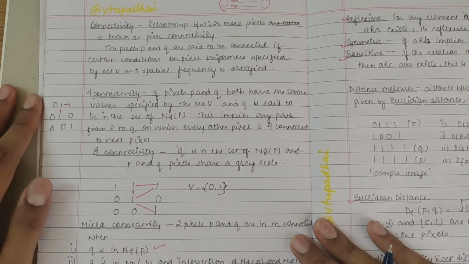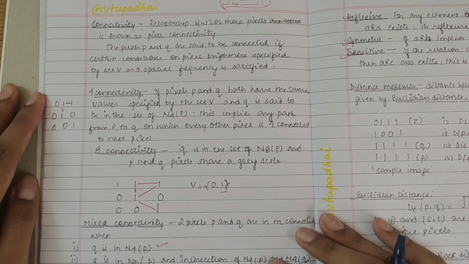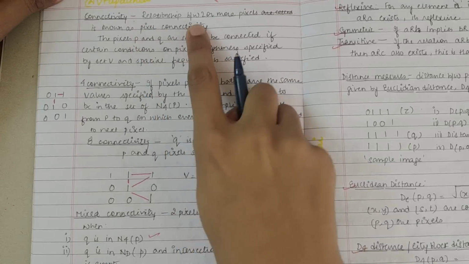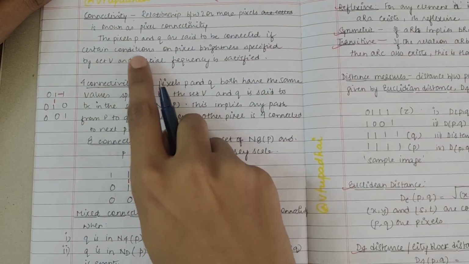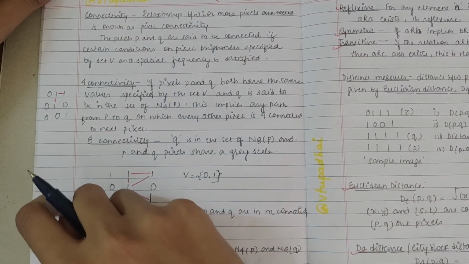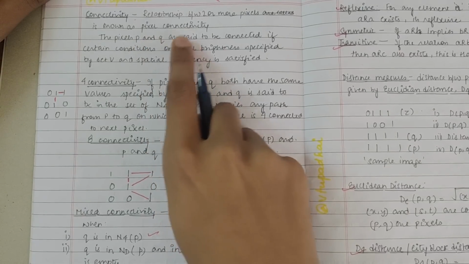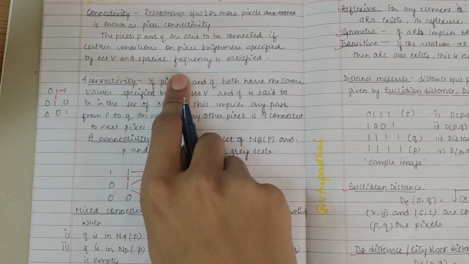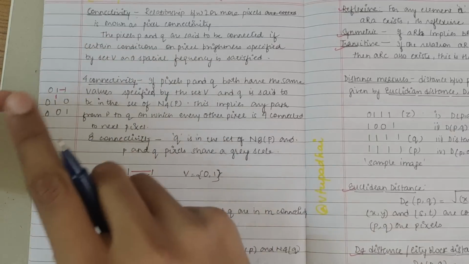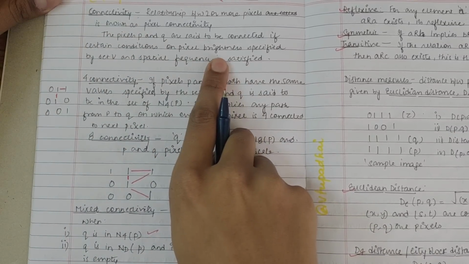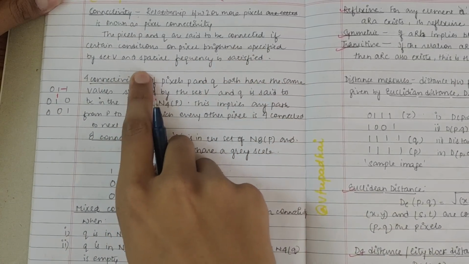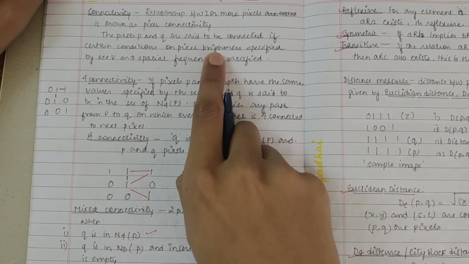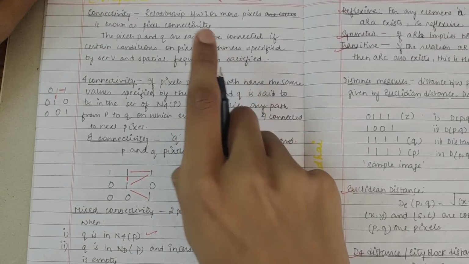What is connectivity? We already know what a pixel is. The relationship between two or more pixels is defined as pixel connectivity. For example, if I consider two pixels p and q, they are said to be connected if certain conditions are satisfied, for example, they have a proper pixel brightness specified by a set V, or some frequency is satisfied. Some conditions must be satisfied to ensure that the two pixels are connected.